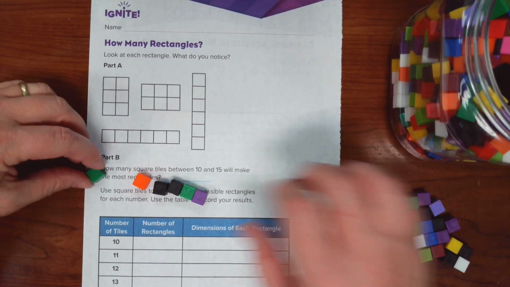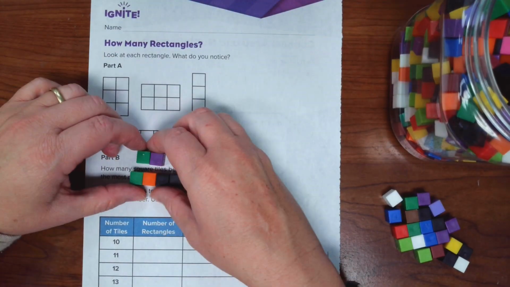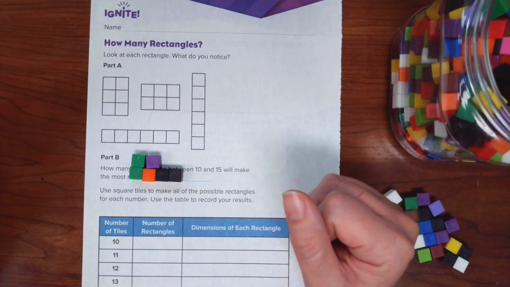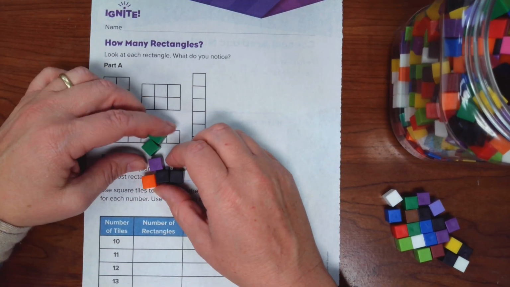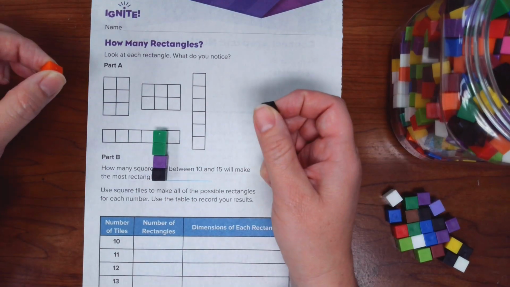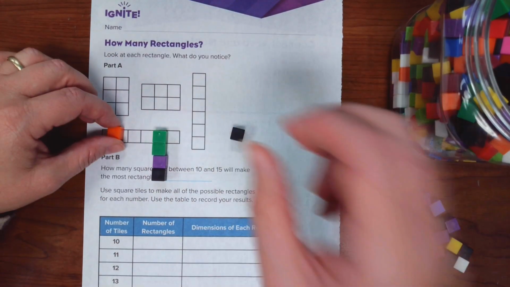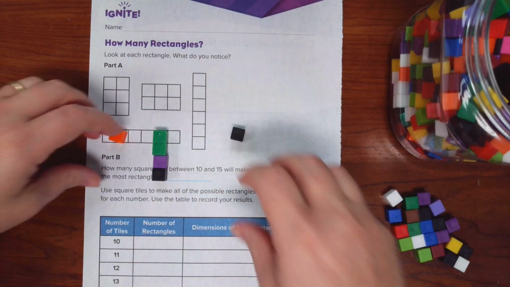Can it make any other rectangle? Well, if I put 4 here and 2 on top, does that make a rectangle? It does not. So if I do this, it's not going to make a rectangle, is it? And I've got to use 6. That's only using 4. So using a rectangle is very important.